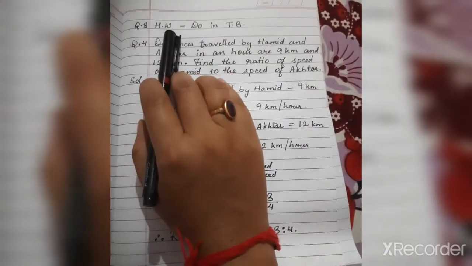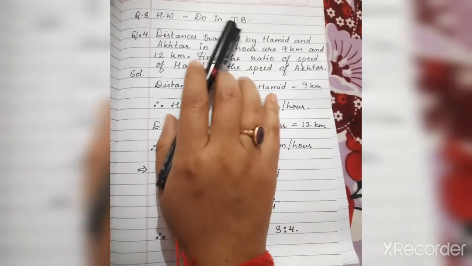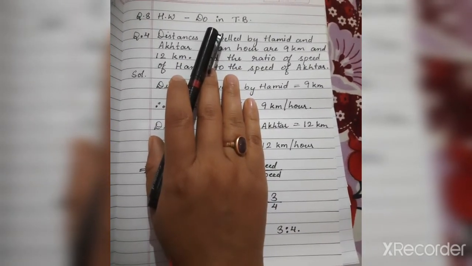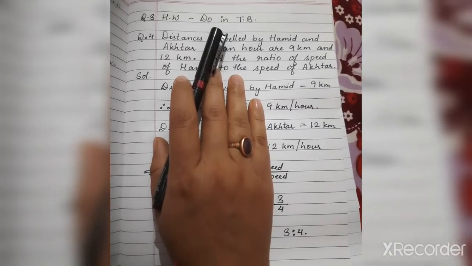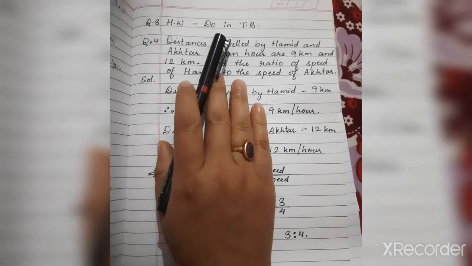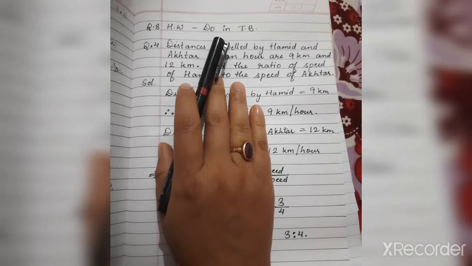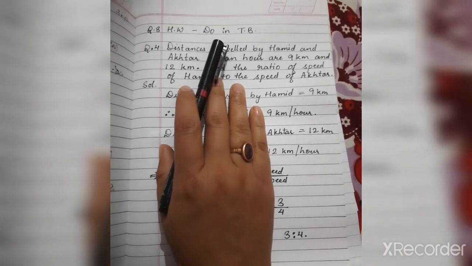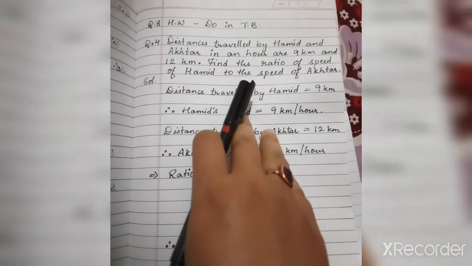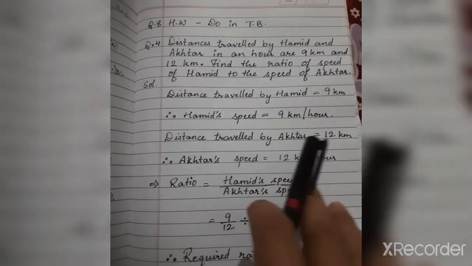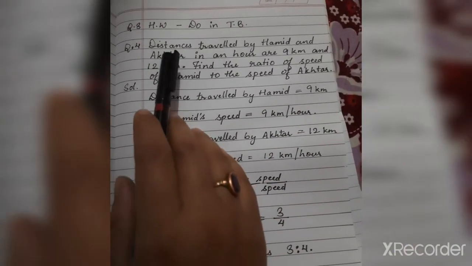Now question number 3 is your homework, which you have to do in your textbook only. That one is very simple. You just have to count the number of figures, like triangles. 3 triangles are there, 2 circles, 2 squares are there. So you have to count the number of figures and then find out the ratio accordingly. Now moving forward to the next question.